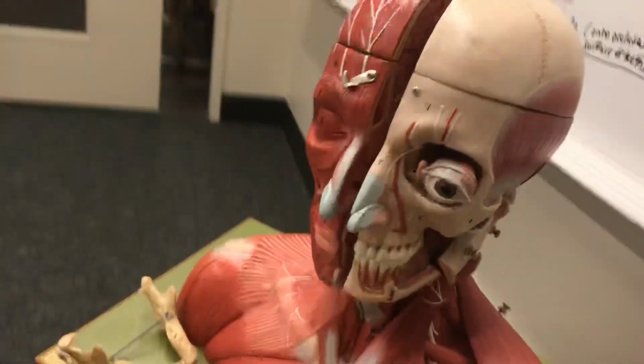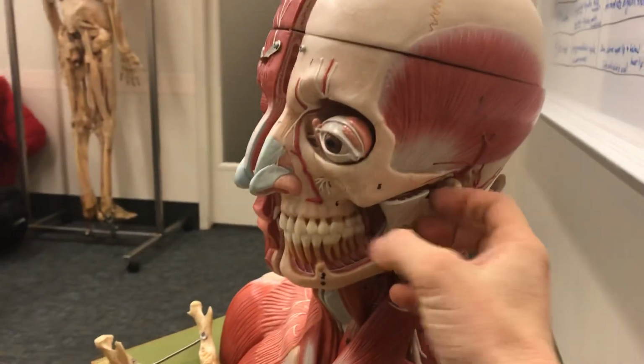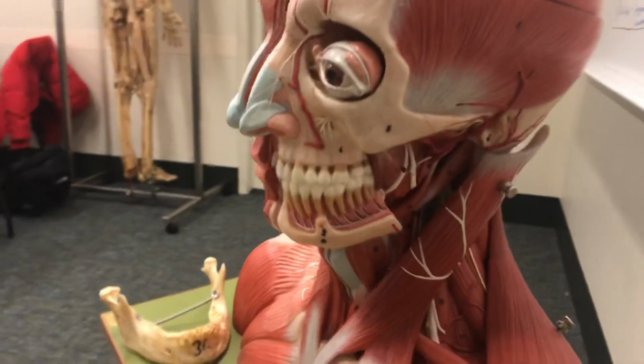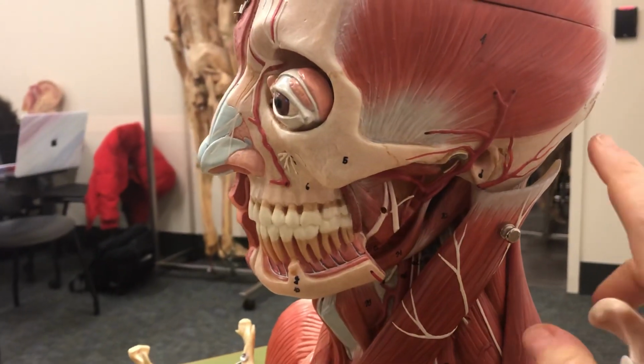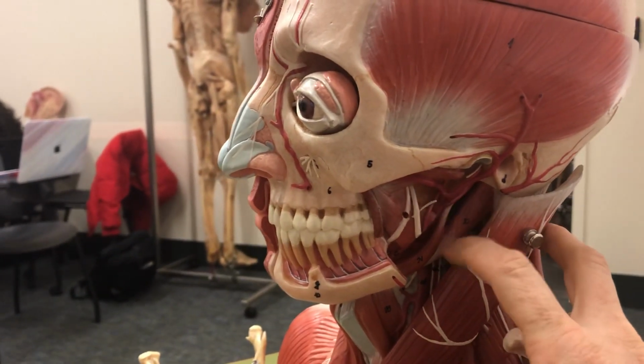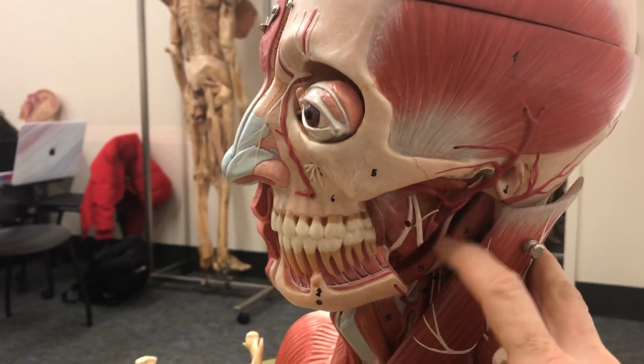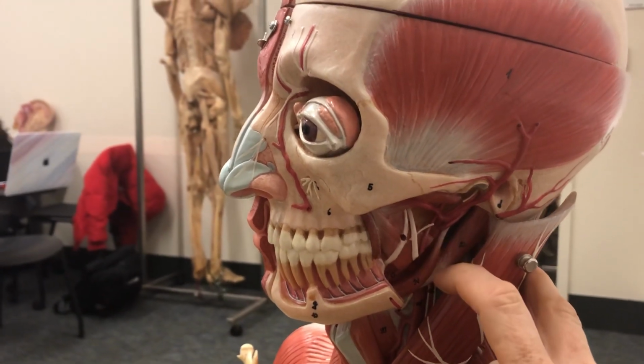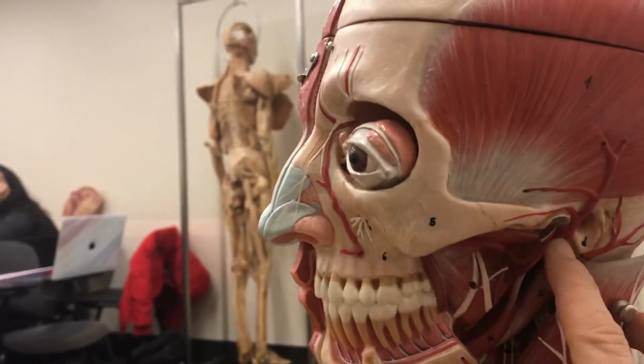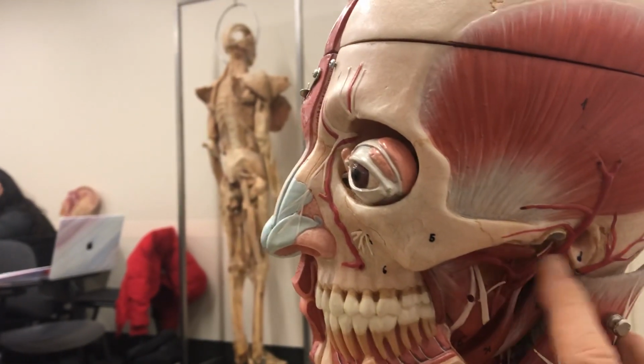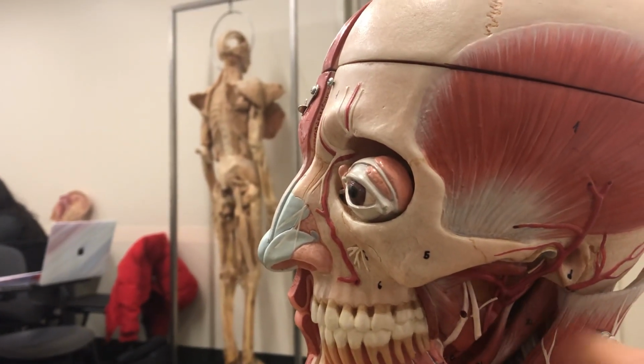As we come to the other side, if we remove the ramus, we can actually see the lateral and medial pterygoids here. So lateral and medial pterygoid. You can see medial pterygoid has nerves on its surface from the posterior division of V3, whereas the lateral pterygoid is more superior, heading over to the mandible's TMJ disc and pterygoid fovea.